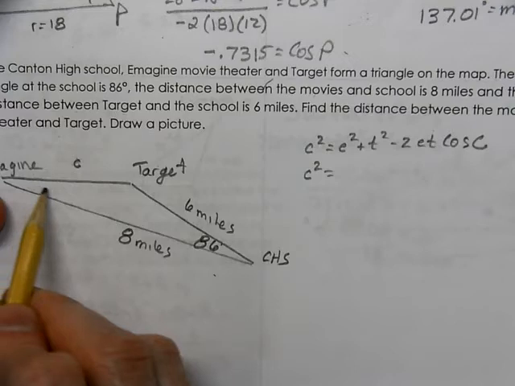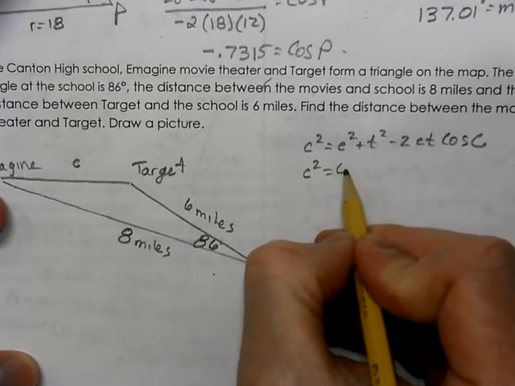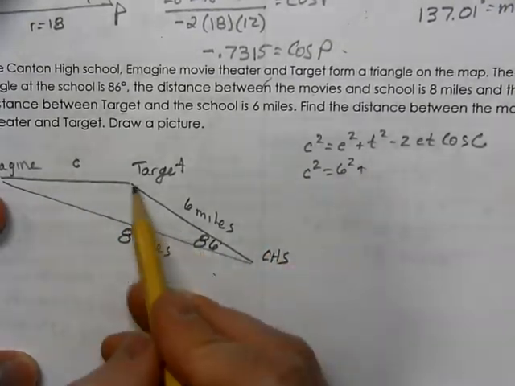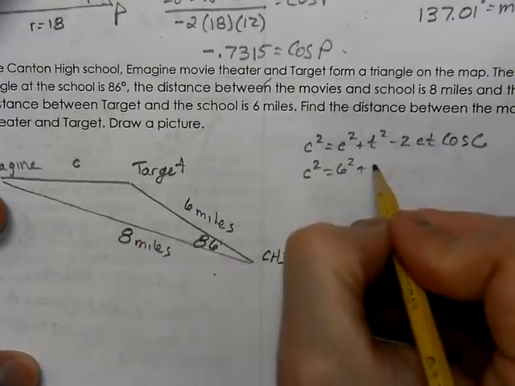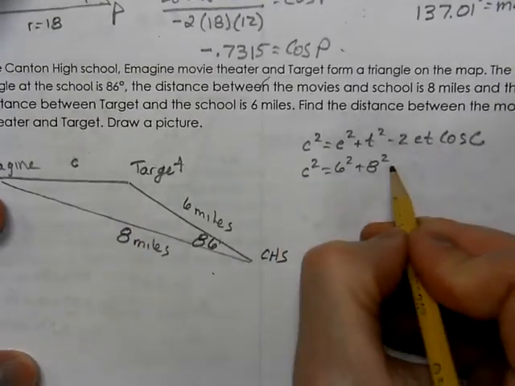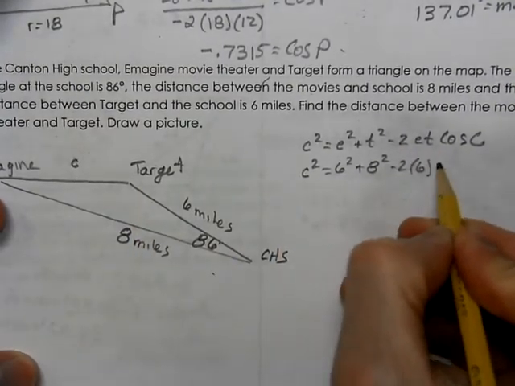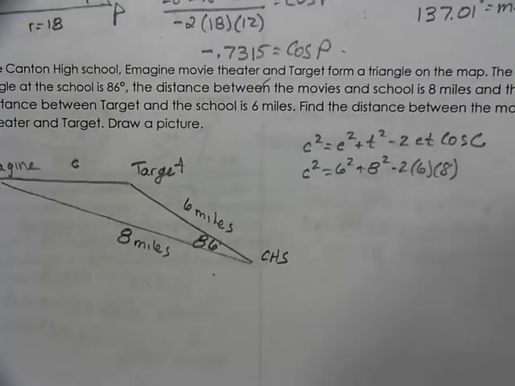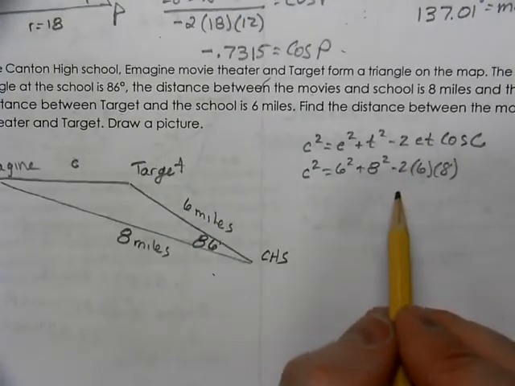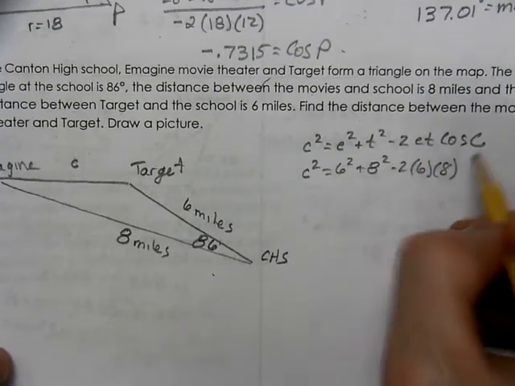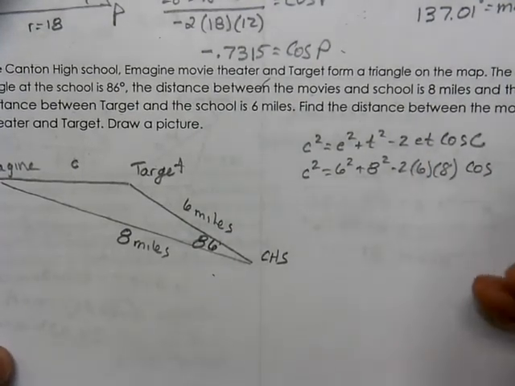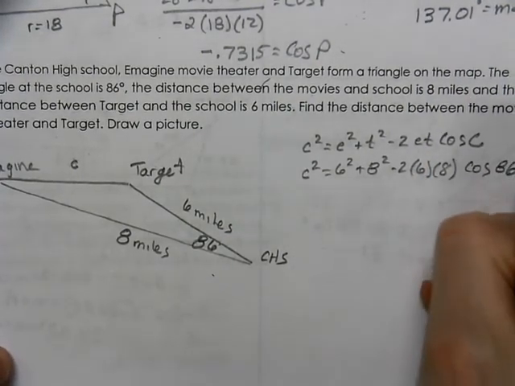Side E is across from that angle, which is 6. Side T is across from target, which is 8. Then we're into our equation, we're putting the 6 and the 8, cosine of our angle, which is 86.